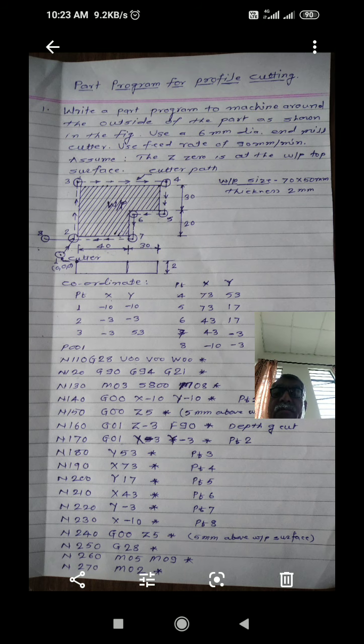The next is block number 140. Bring the tool from the machine home position to the point where you want to start the operation. Point 1 is the point nearer to the starting point, point 2.